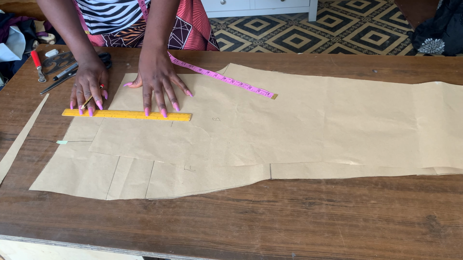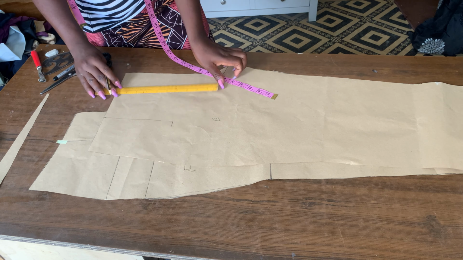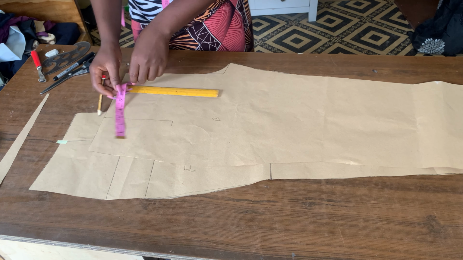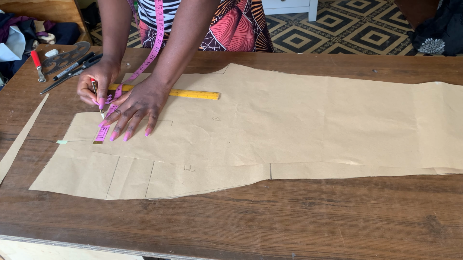You draw a straight line like so, and then you measure 1/4 inch on either side of the straight line and connect. This is our back dart.